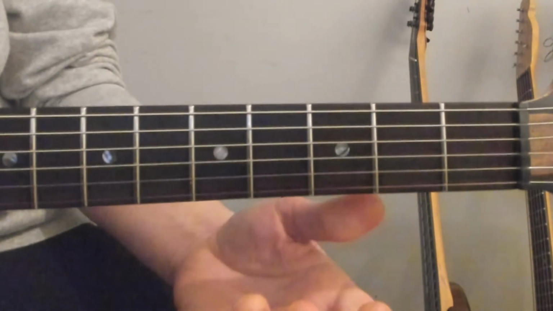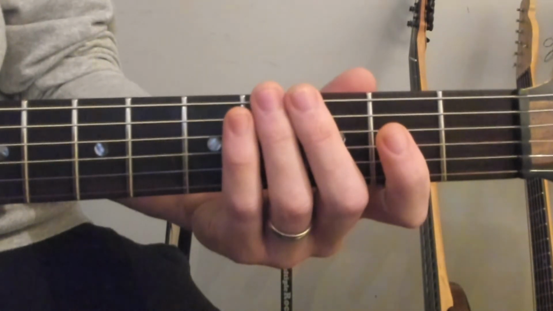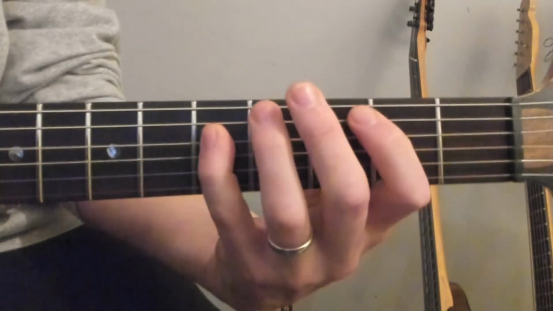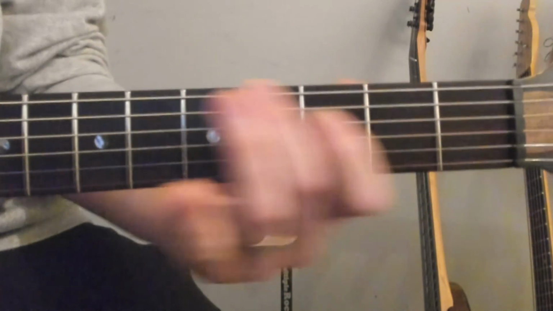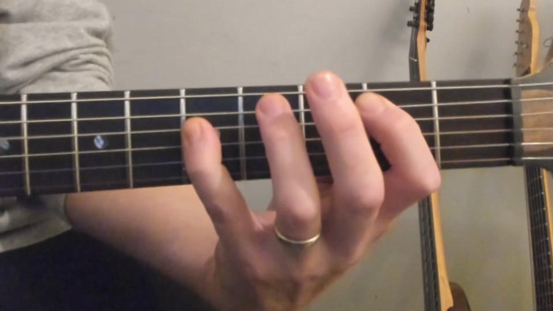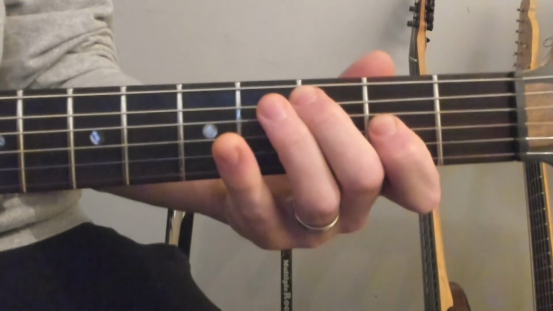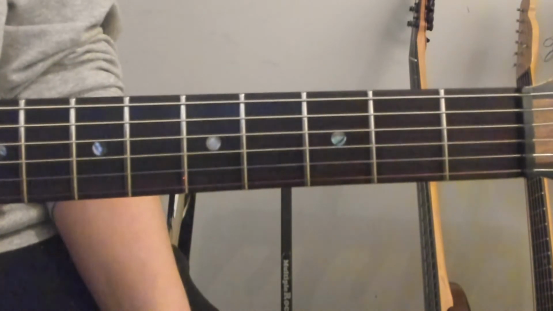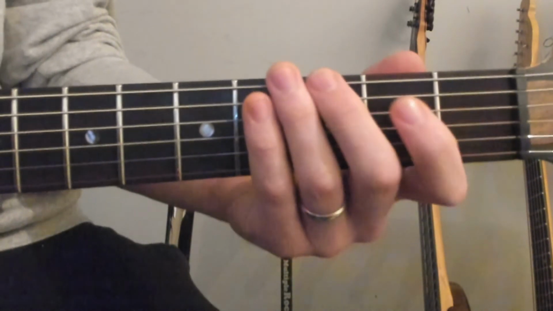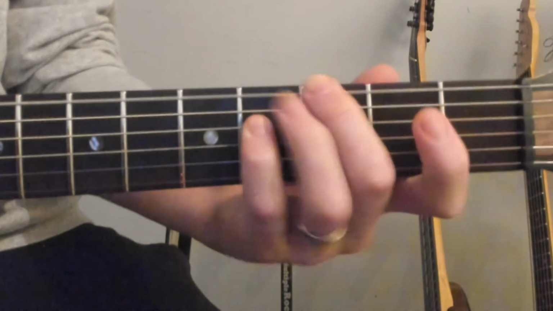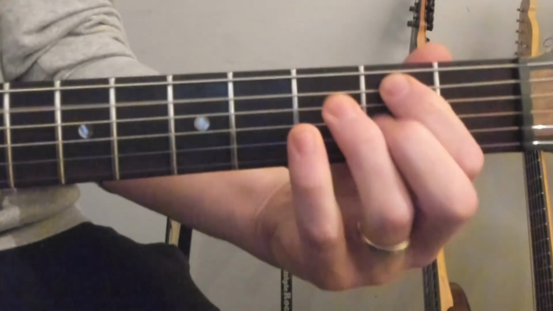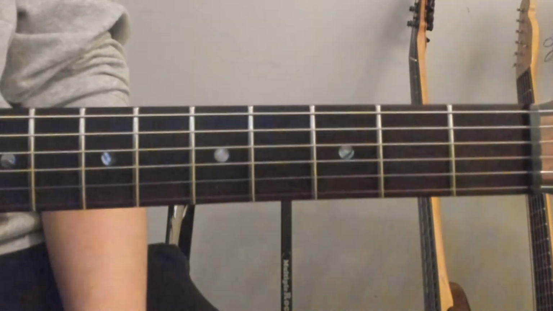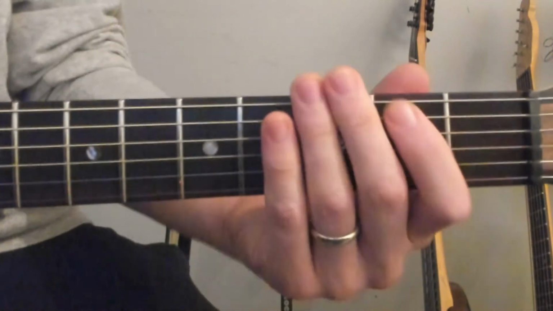Okay, when you're doing sixths, they'll be either minor sixths or major sixths. So that's a major six, major six, minor six, major six, major six, minor six. Okay, same thing is true for sevenths. Some will be major, some will be minor. Major seven, minor seven, minor seven, major seven. All right, and octaves will be octaves every time.